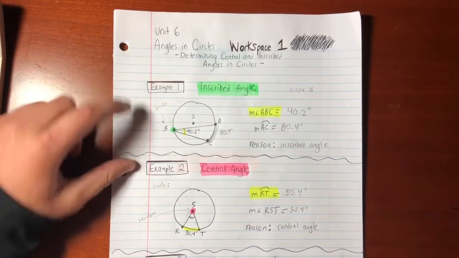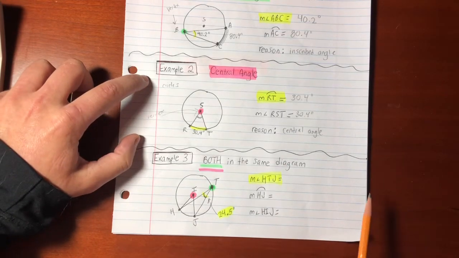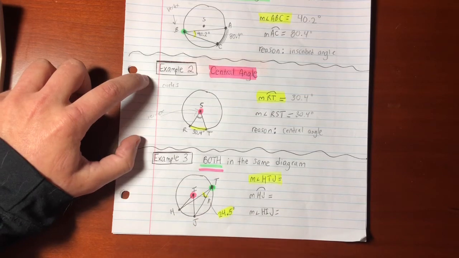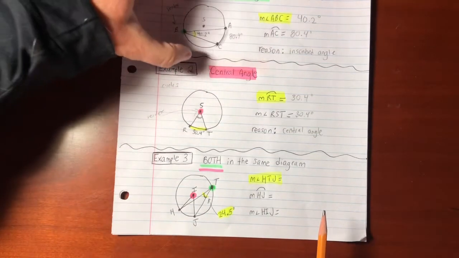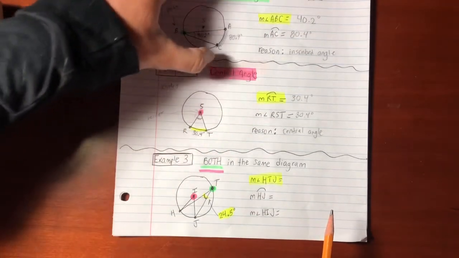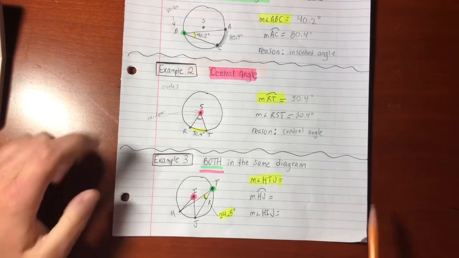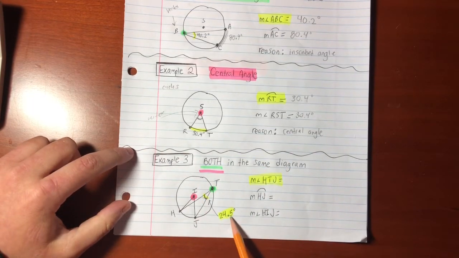Okay, all right, now our third example, example 3. They're going to be giving you a diagram where you have both a central angle and an inscribed angle in the same diagram. Nothing's going to change based on our properties of an inscribed angle and a central angle. We're going to still take those two concepts and just apply them to the same diagram. So notice in the diagram, they're actually giving me this angle here of 24.5 degrees.